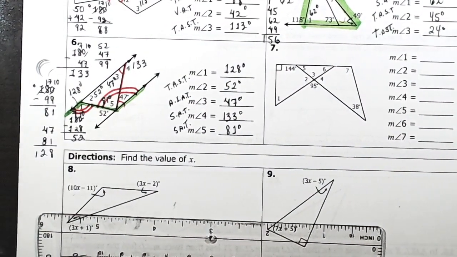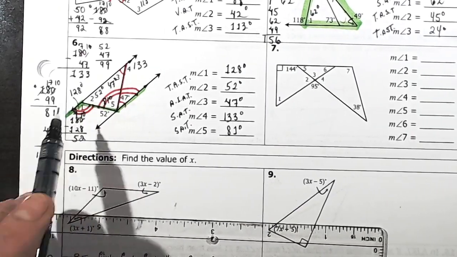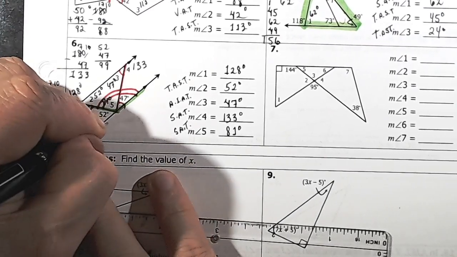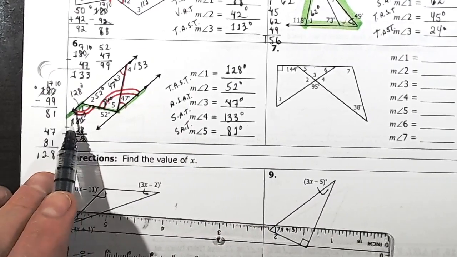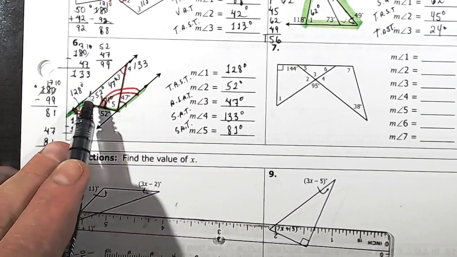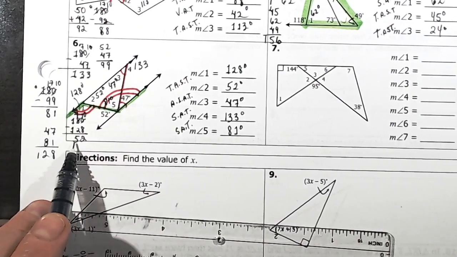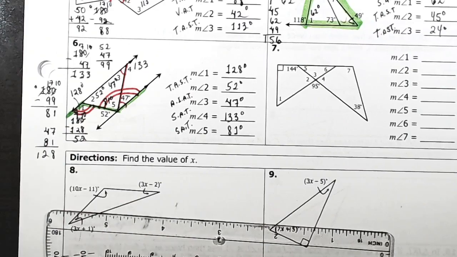Okay, and if you didn't believe me on that, you could check by adding angle 1 to angle 2. They have to add to 180. So let's check that 128. Well, look, we did the math here. You see 180, 128, and 52. Angle 2's 52. Angle 1's 128, and they have to add up to 180, and they do. We show that by subtraction. So these are all correct.